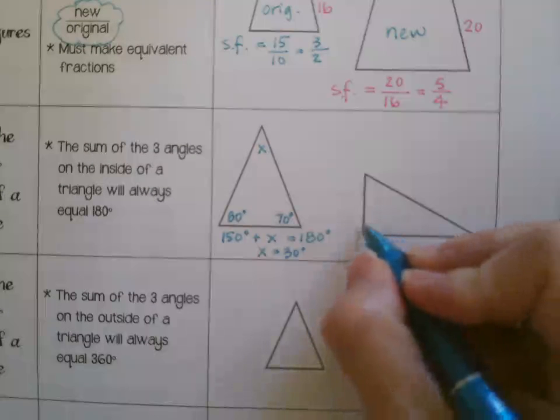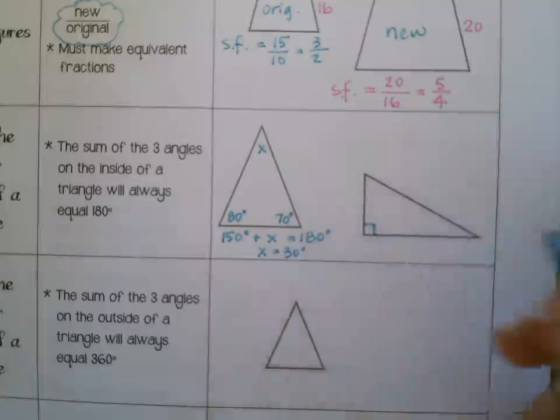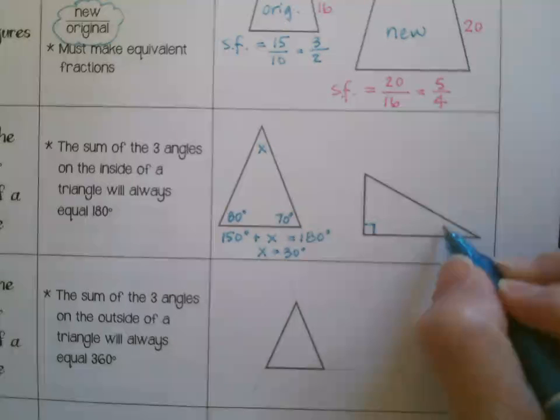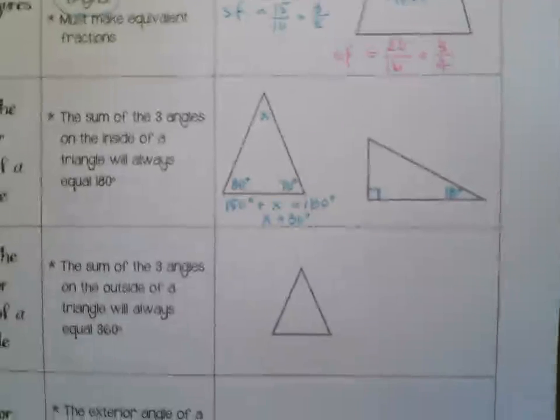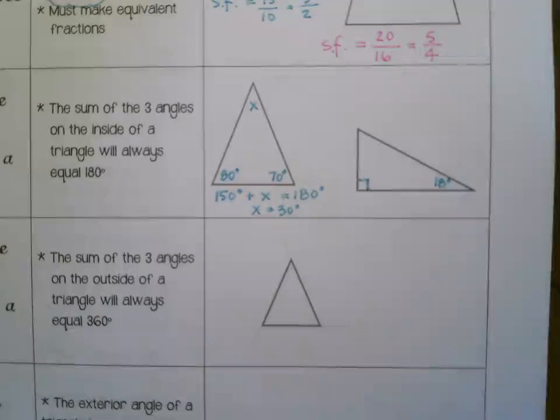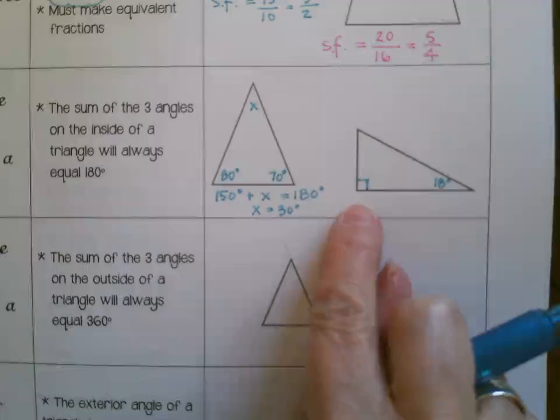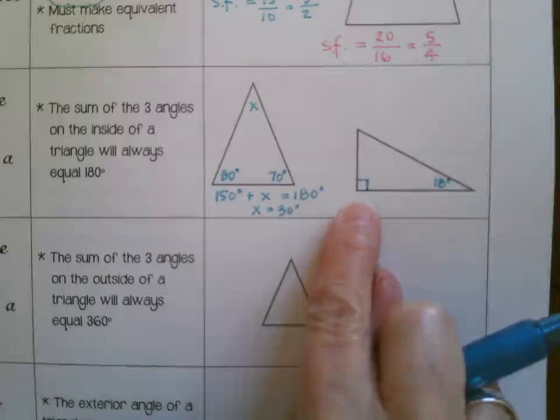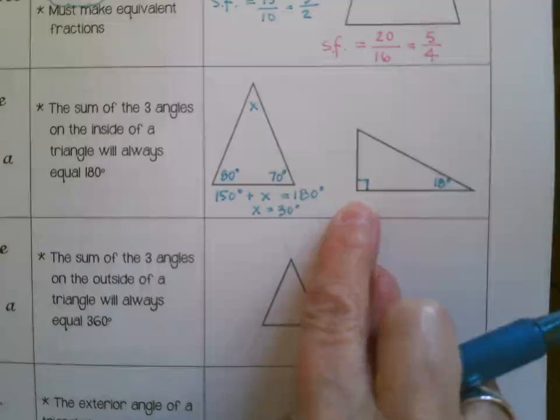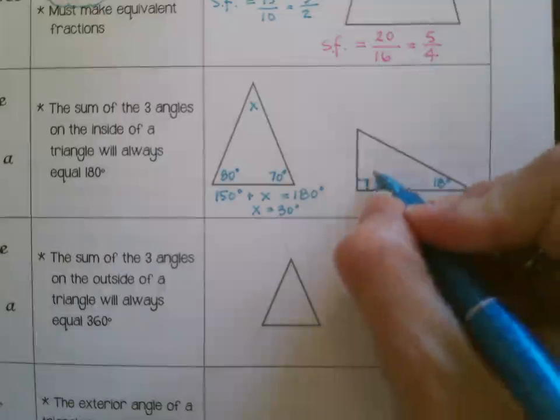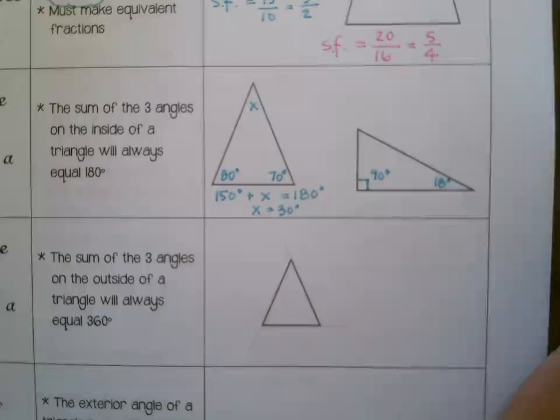All right, taking a look at this one. You might say, wait, I only gave you one measurement. Hopefully you know that when we make a box in the corner, that tells us that's a right angle, which means it's worth 90 degrees. So I know this angle is 90 degrees.